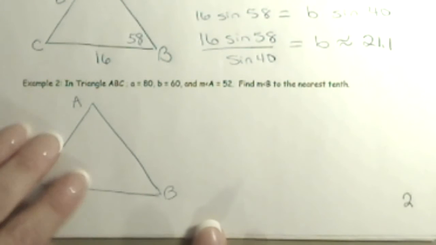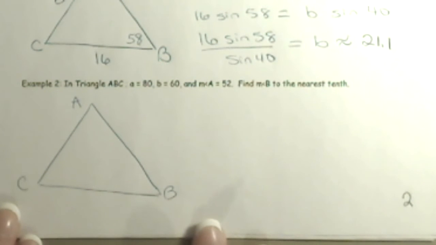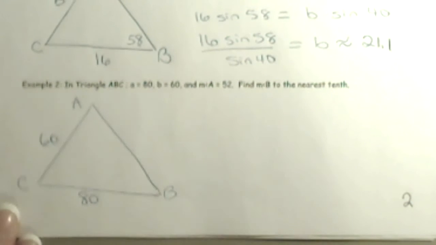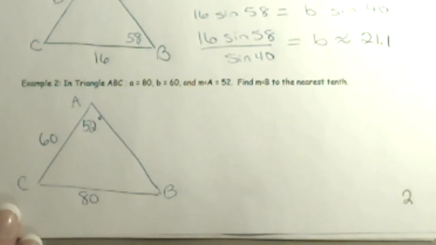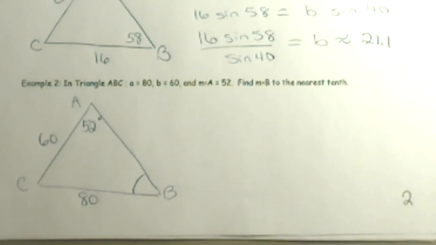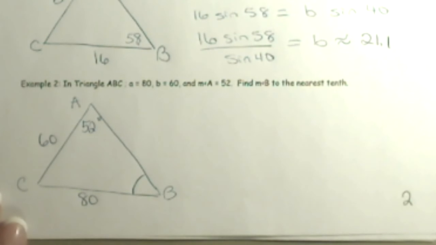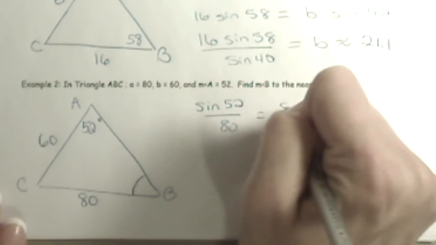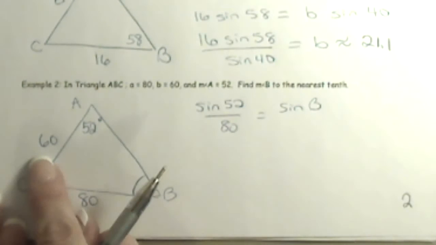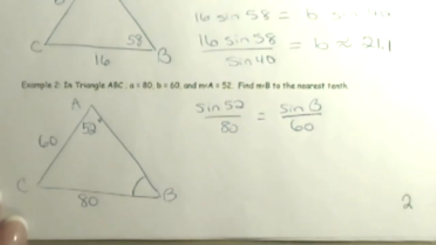Got a couple more examples here. In triangle ABC, a is 80, that's a big number. b is 60. The measure of angle A is 52. We are asked to find the measure of angle B. So this time, we are going to use law of sines to find an unknown angle rather than an unknown side. So we know the angle of 52 and its opposite side of 80. So sine of 52 over 80 equals sine of angle B over its opposite side of 60.